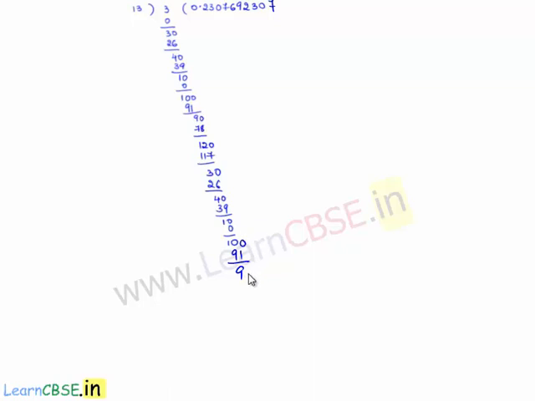Because of the decimal point, 9 becomes 90. 13 goes in 90 6 times. So we have 13 times 6 is 78. The remainder is 12. Because of the decimal point, 12 becomes 120. And 13 goes in 120 9 times. So we have 13 times 9 is 117. And we are left with remainder 3. When we go on solving the process, the remainder repeats itself.